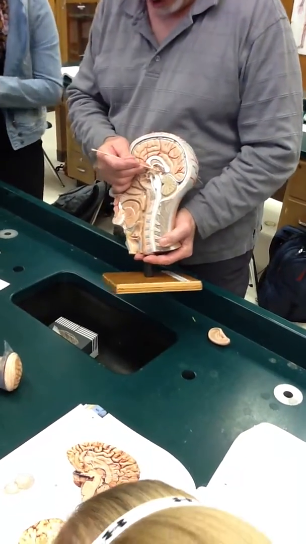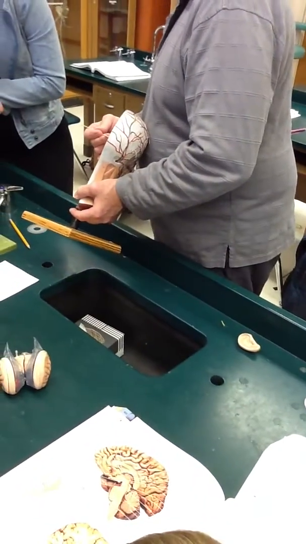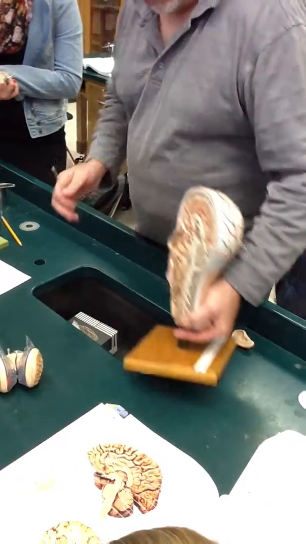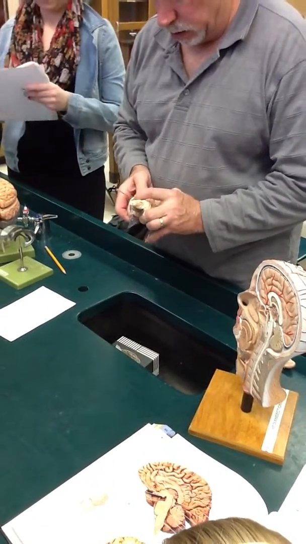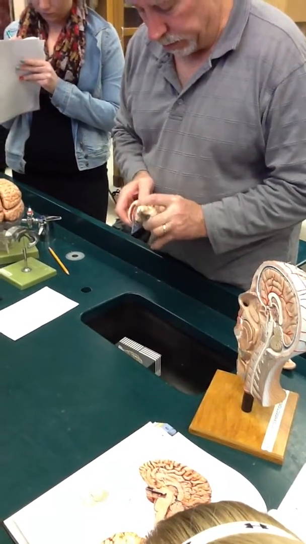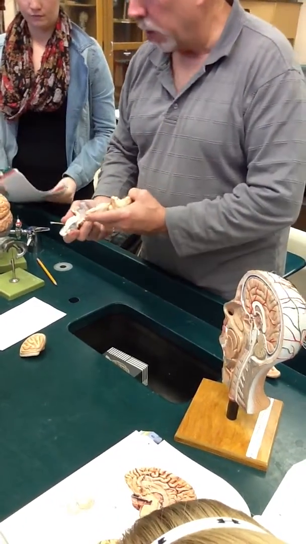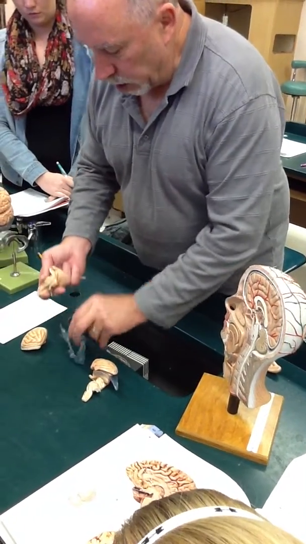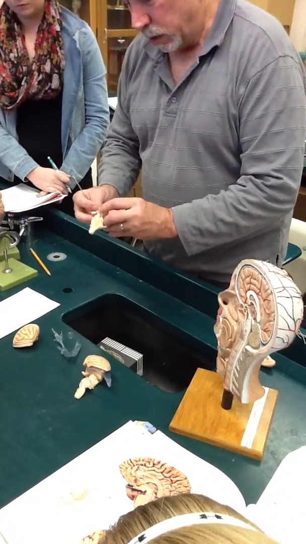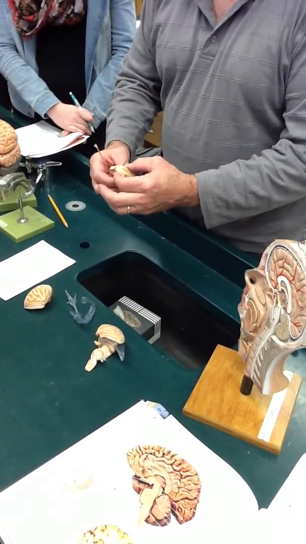See this little bulge here? What's that, you guys? Thalamus, yeah. And what I'm going to do is take this apart, like I did the other one. Now, that's why if you don't take these apart, what happens is they break like that. See how that's broken now? And so this bulge right here that comes all the way over here is the thalamus.